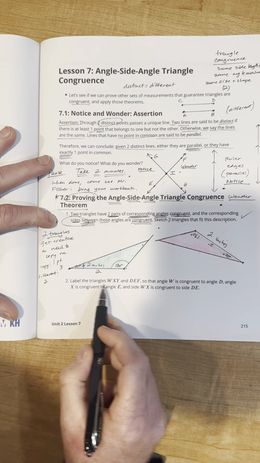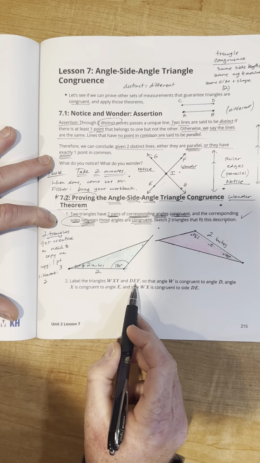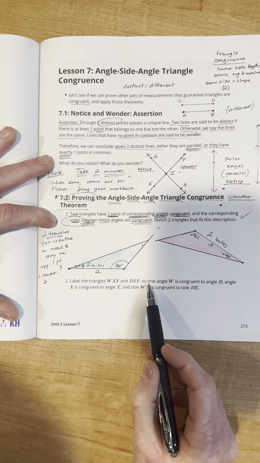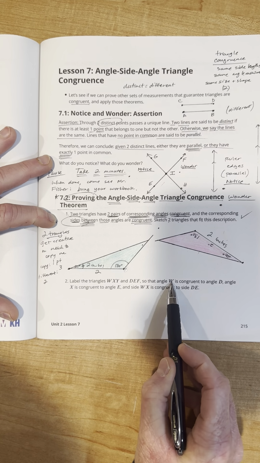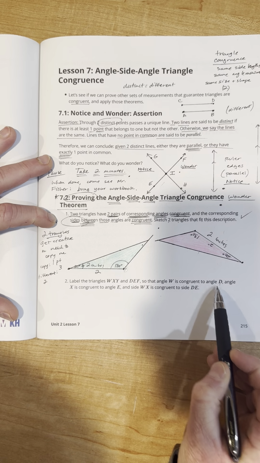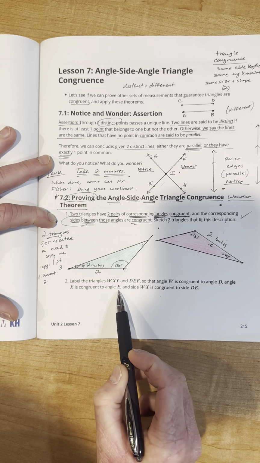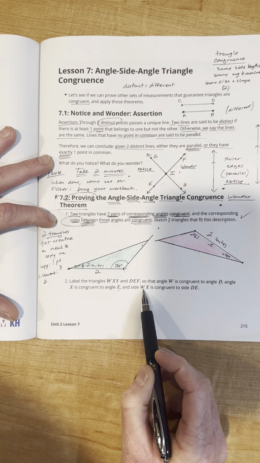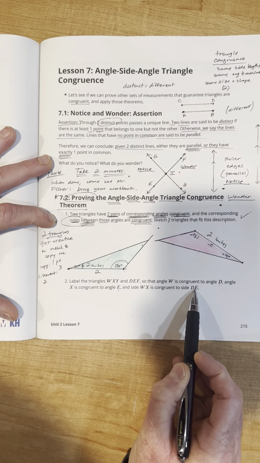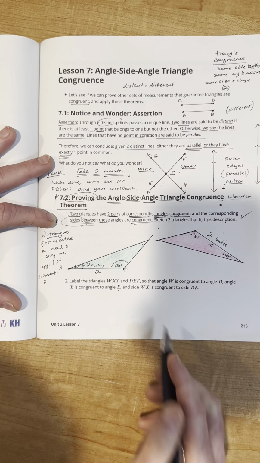Label the triangles W, X, Y, and D, E, F so that angle W is congruent to D, angle X is congruent to E, and side WX is congruent to side DE. Okay.